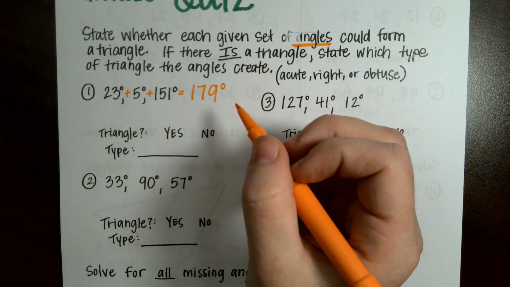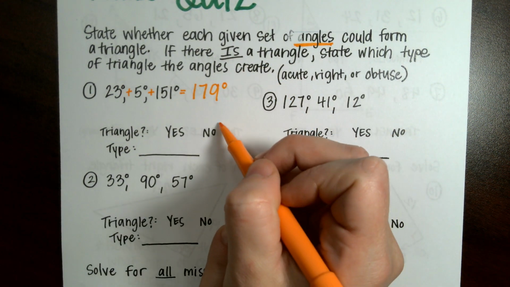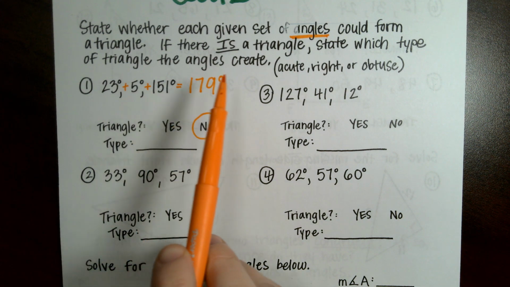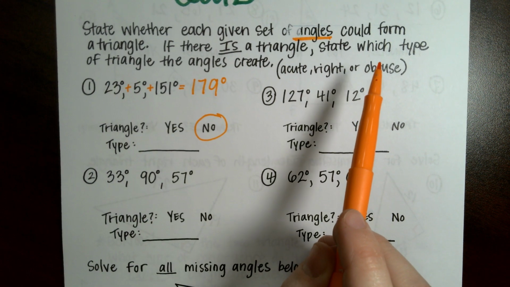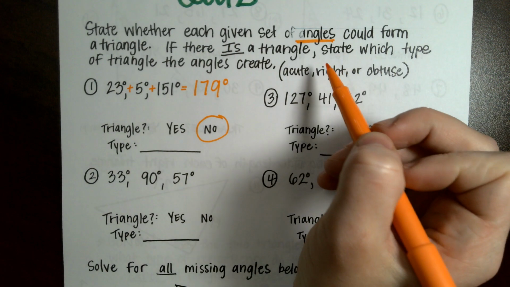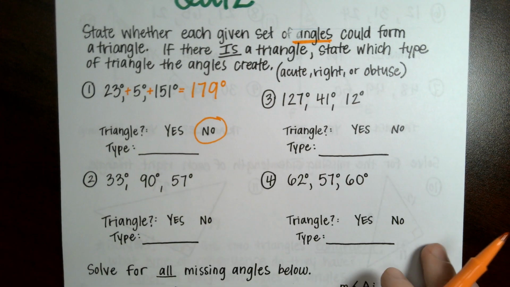So is that a triangle? No. So for these, you're going to circle yes or no. And then the second part asks, if it's a triangle, state which type of triangle. So you guys remember what the 3 different types are that I put up here, what those mean?